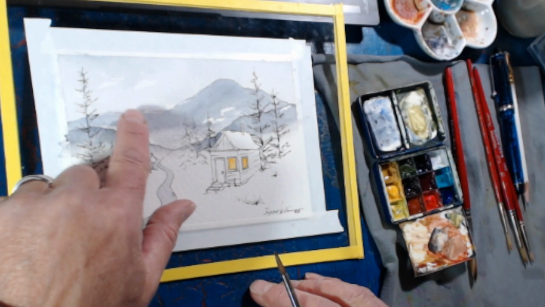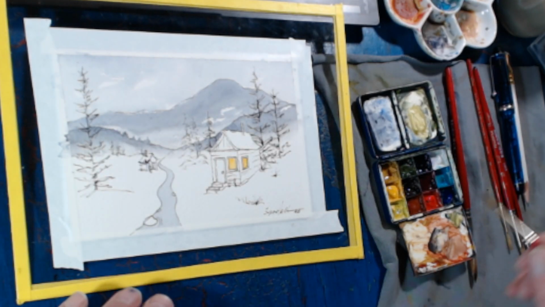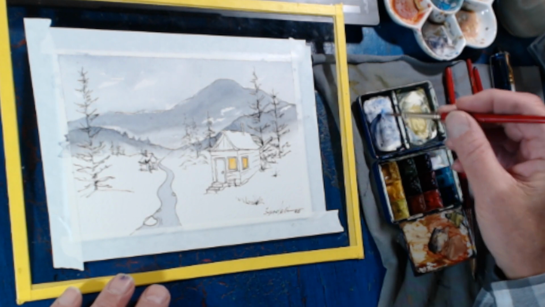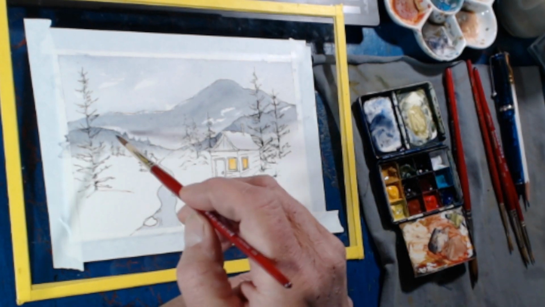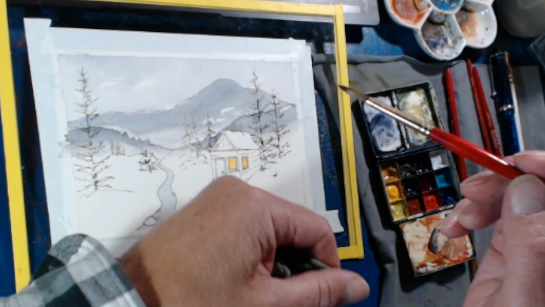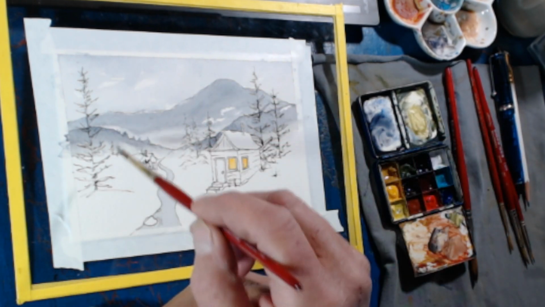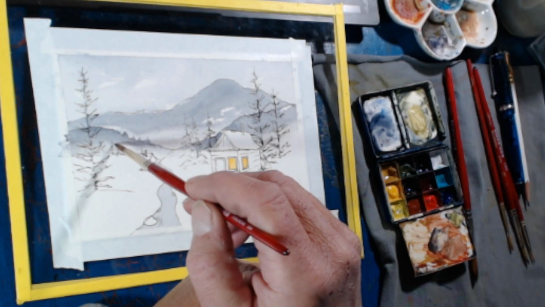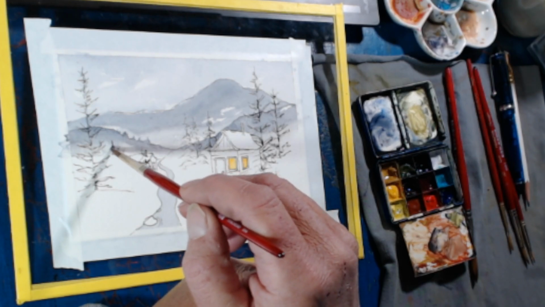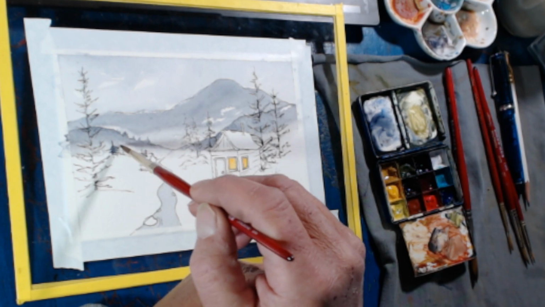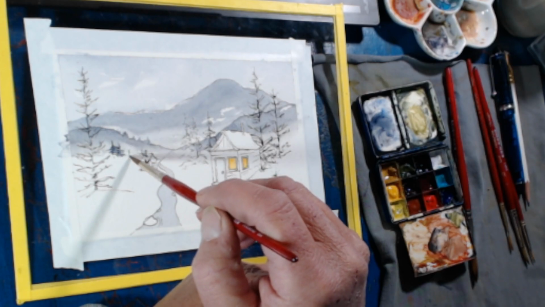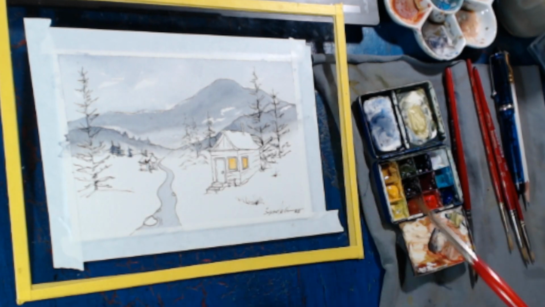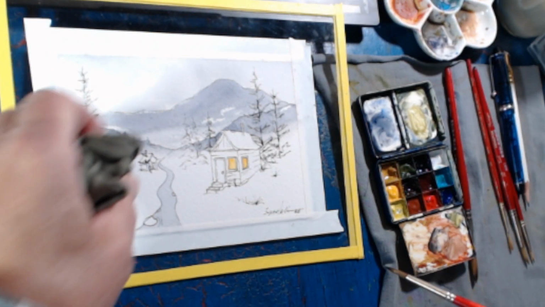This is starting to dry up back here. So I am going to take some of this material again. And I've got my hand brace. See my hand here? I put this hand on top of this hand so I can work fairly small. And I'm going to try and put some little bits of trees back here, but I don't want to make them very dark. If you think they're getting too dark, you can dab out a little bit.